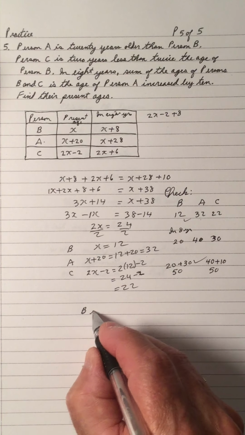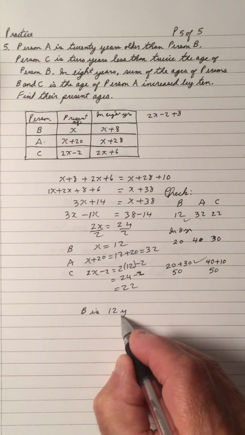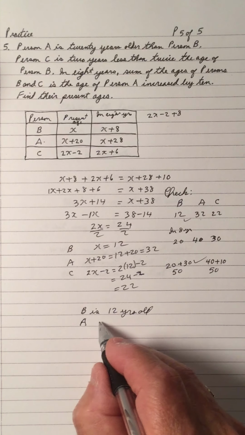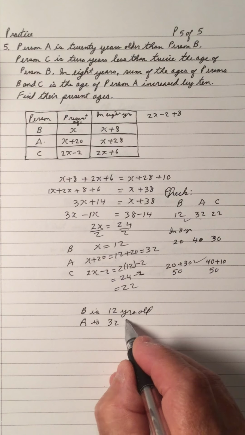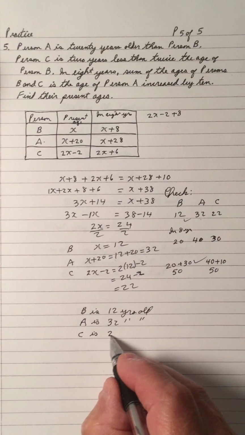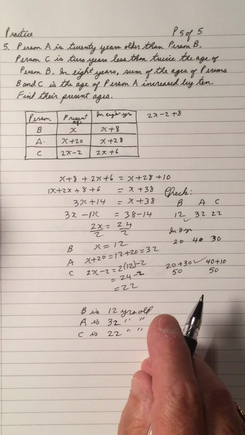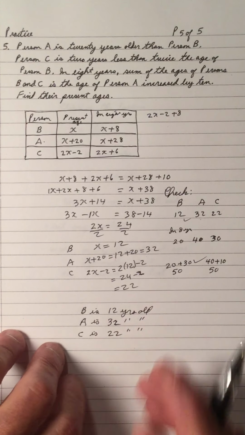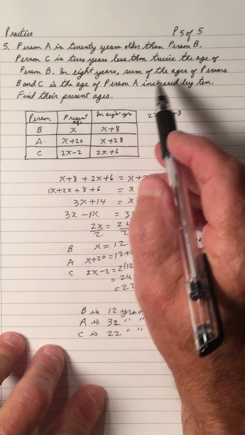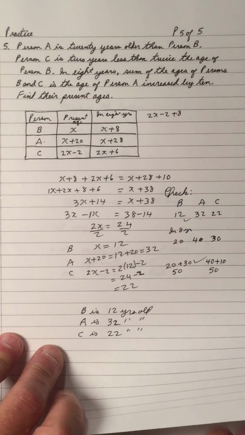So we have person B is 12 years old, person A is 32 years old, and person C is 22 years old. And we have all the problems done. Hopefully you enjoyed doing the age problems. Again, when you have a goal or in 10 years or whatever, I use the box. I find the box very helpful.